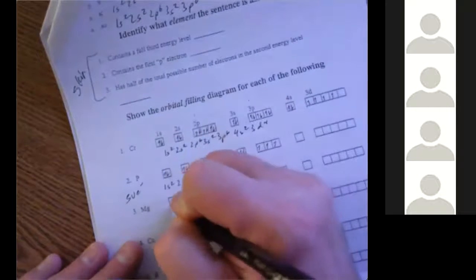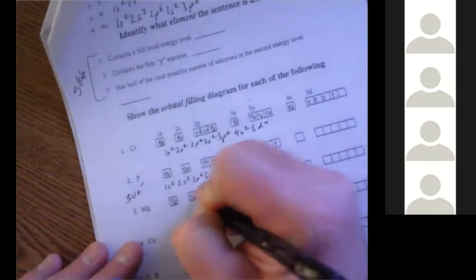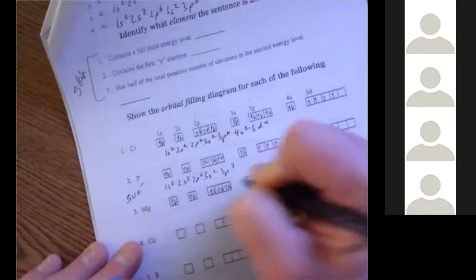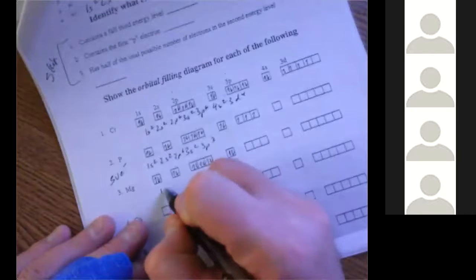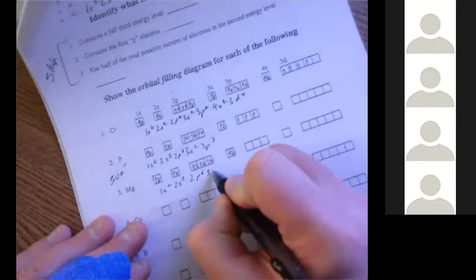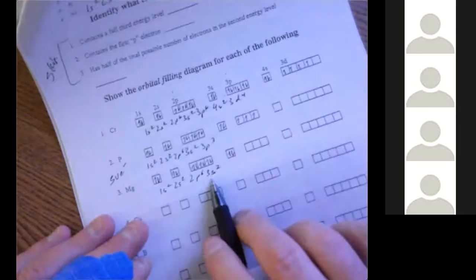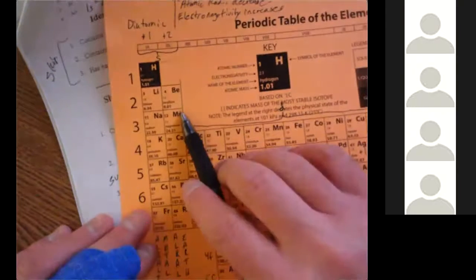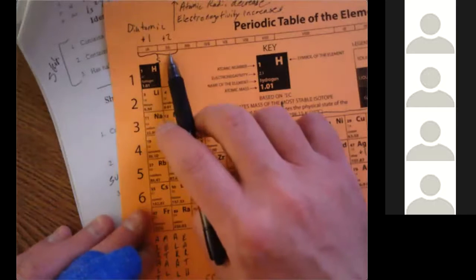Magnesium, looking at the periodic table, magnesium has 12. 1, 2, 3, 4, 5, 6, 7, 8, 9, 10, 11, 12. That is 1s2, 2s2, 2p6, 3s2. Highest number is 3. It's 2. If we take a look, magnesium is in group 2A.